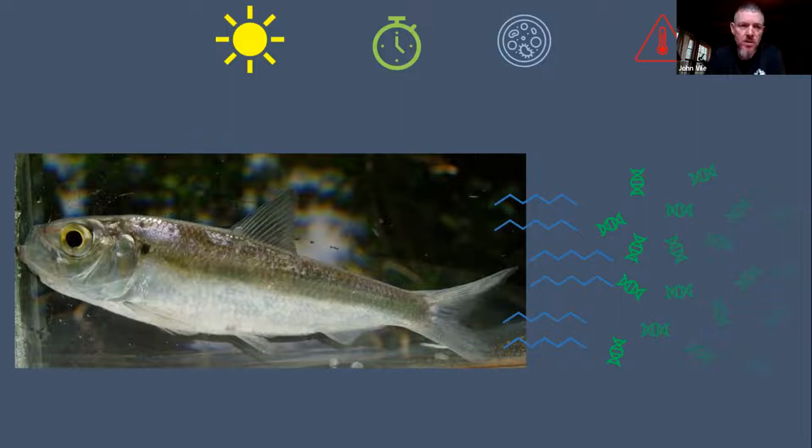The problem with this type of sampling is sunlight, time, temperature, microbial activity. These all cause DNA in that sample to break down. So you have a very limited amount of time to get that sample to the lab before it needs to be filtered and processed.